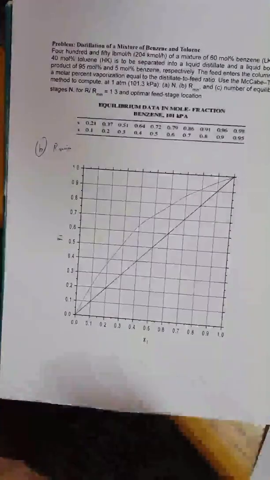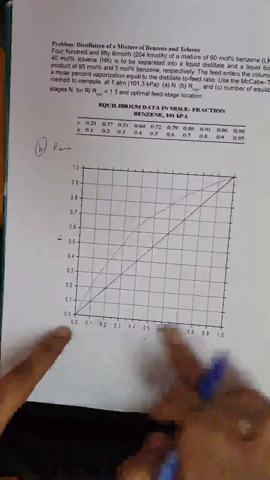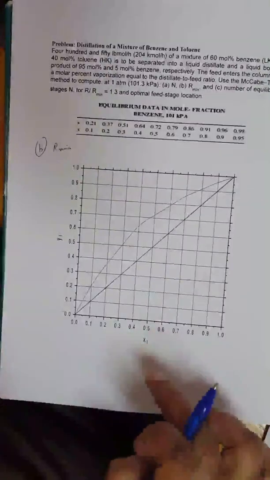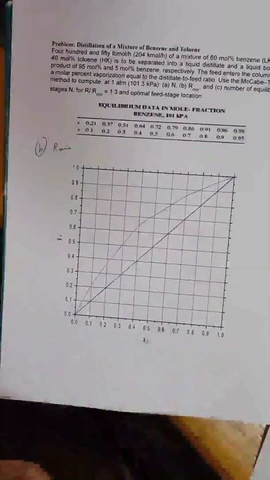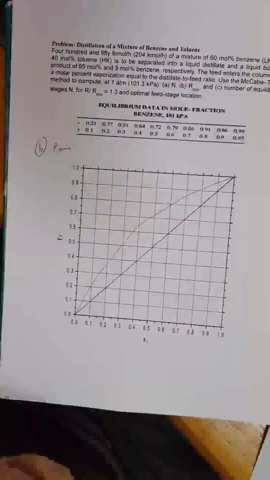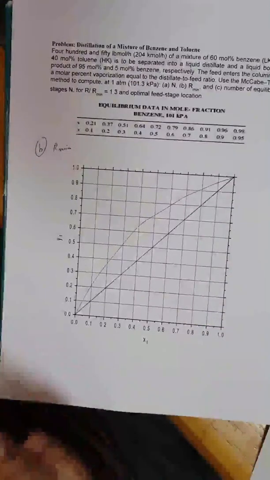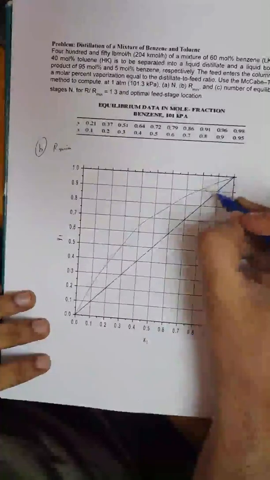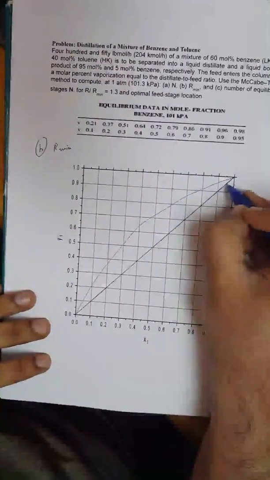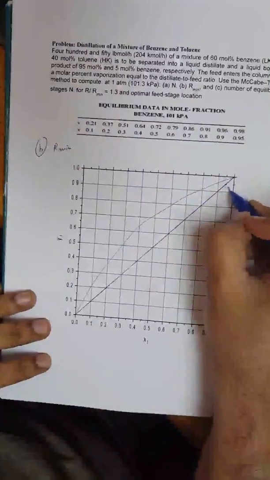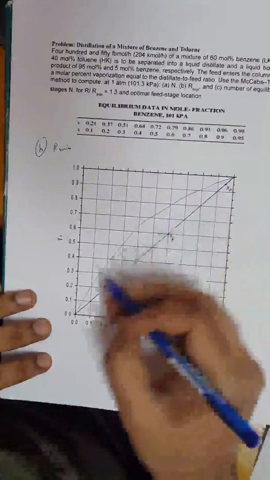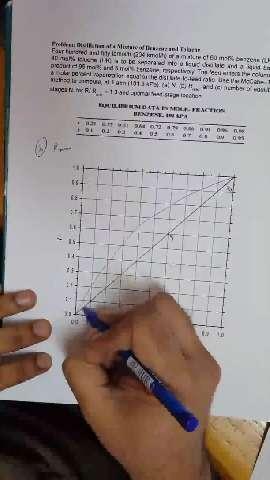The 45-degree line must go from 0 to 1 on both the x-axis and y-axis, only for the more volatile component. For finding R minimum, the steps are the same. You first have to locate XD, so we have XF and we have XB.